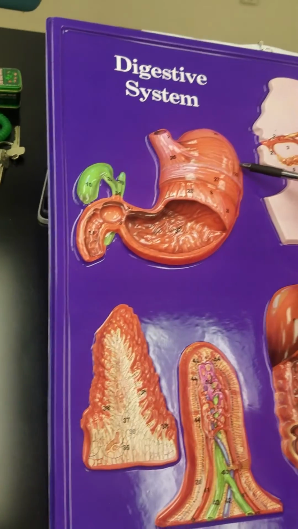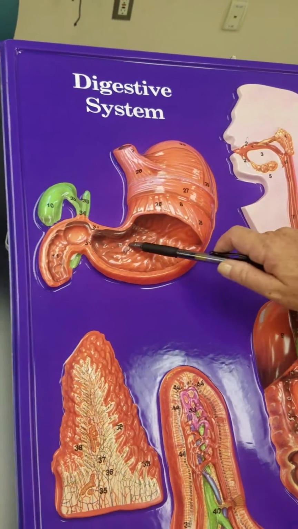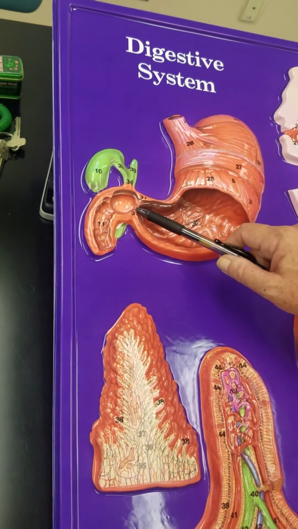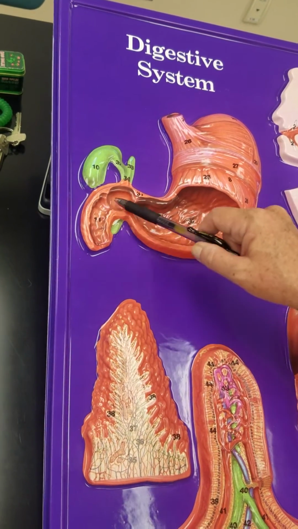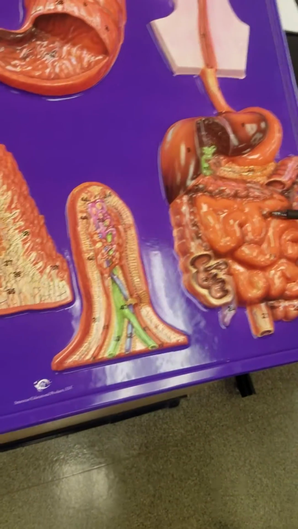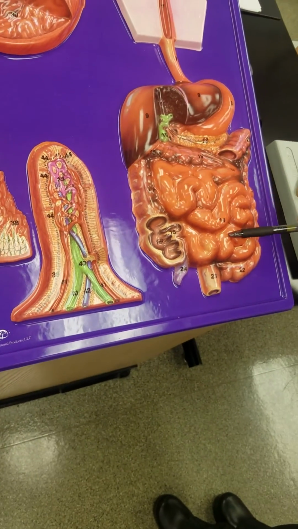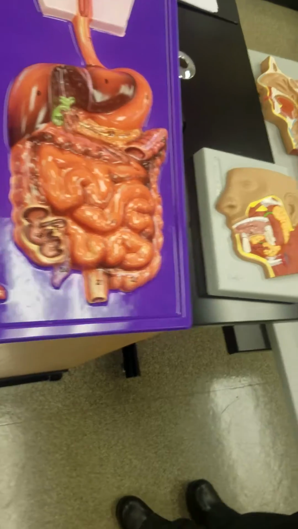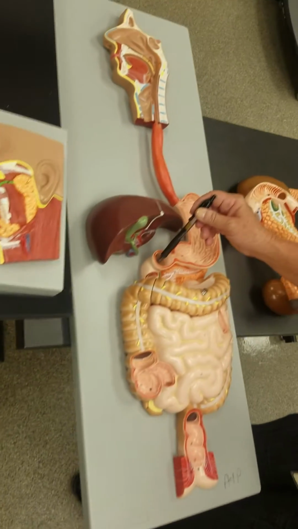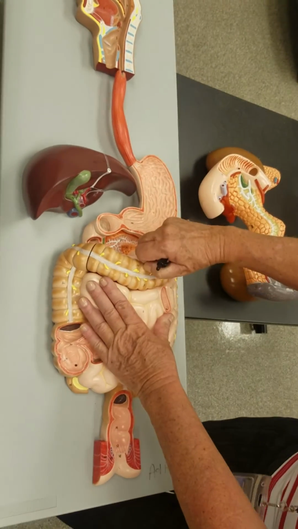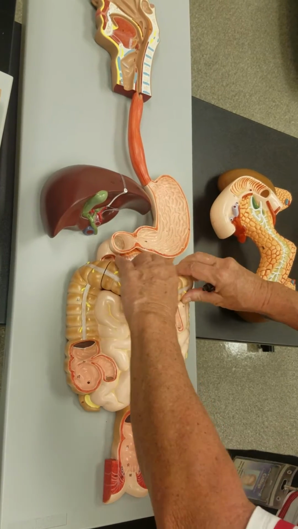Oblique, circular, longitudinal. All right, so after the stomach and the pyloric sphincter, we have the small intestine. This would be the small intestine here. We have 3 regions. The proximal end is called the duodenum. If I take this large intestine off, it's a little easier.